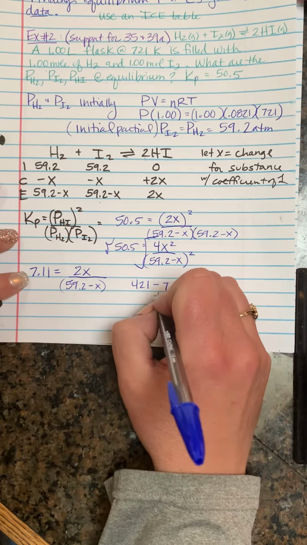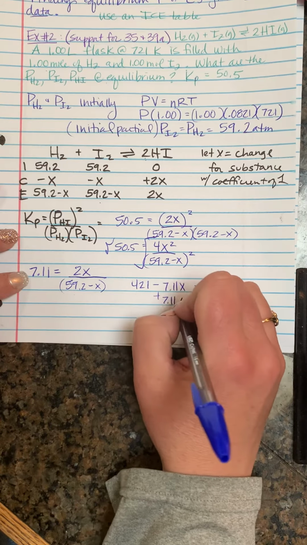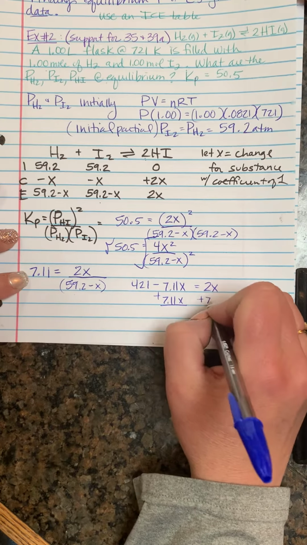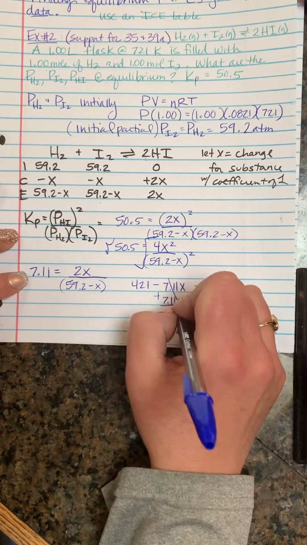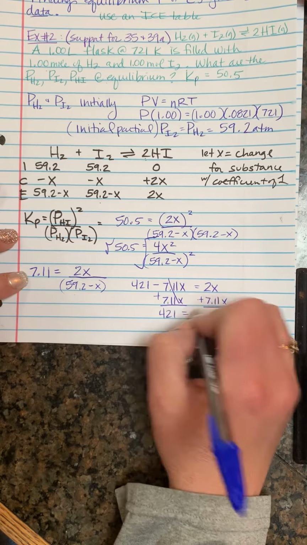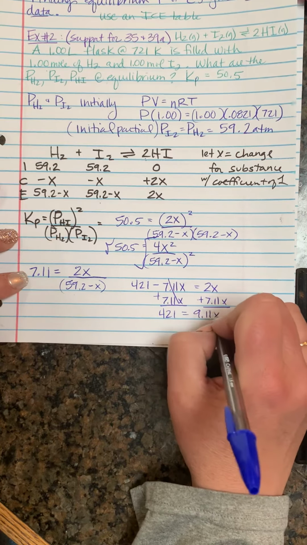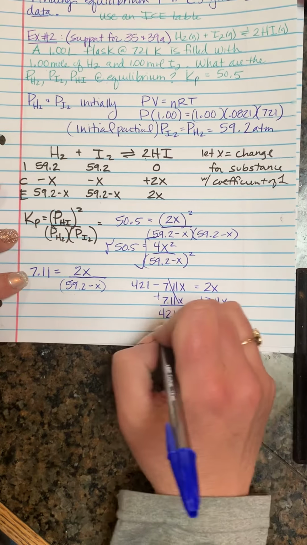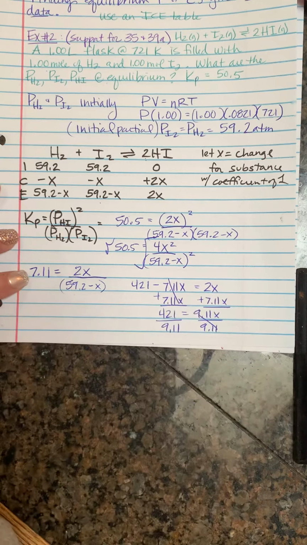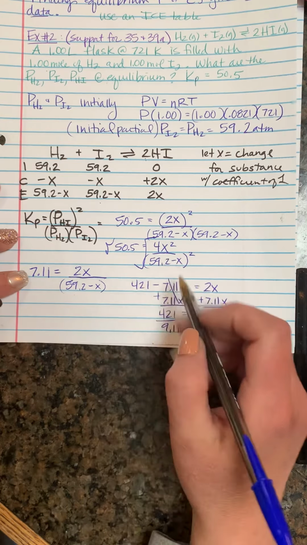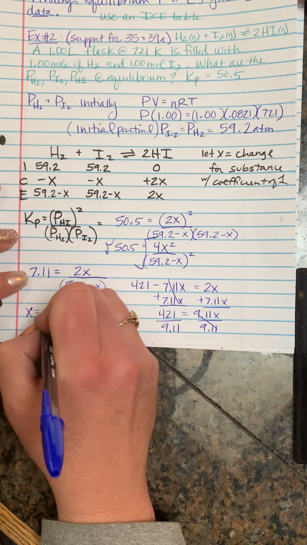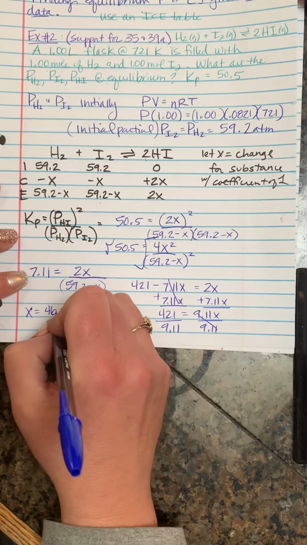So again, a little bit of baby algebra. We're going to add 7.11x to both sides. This goes away, and we get 421 equals 9.11x. Divide by 9.11, and we get x is equal to 46.2.